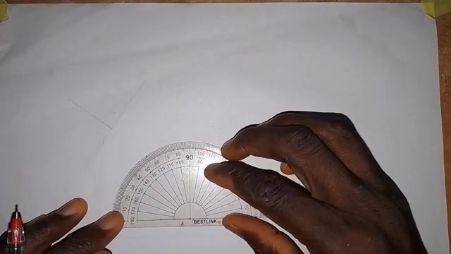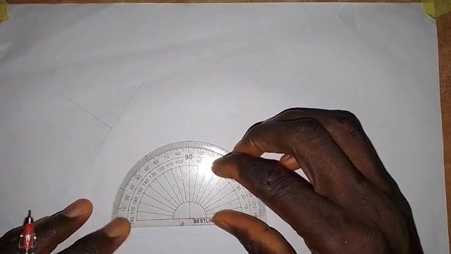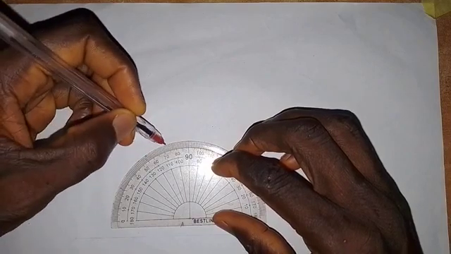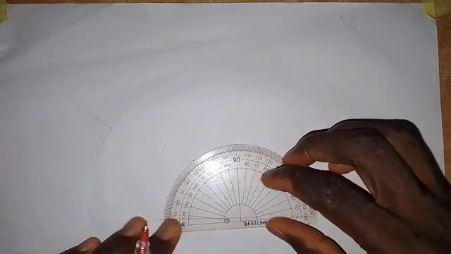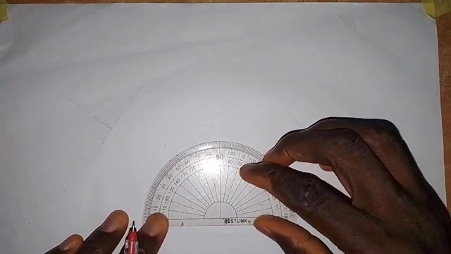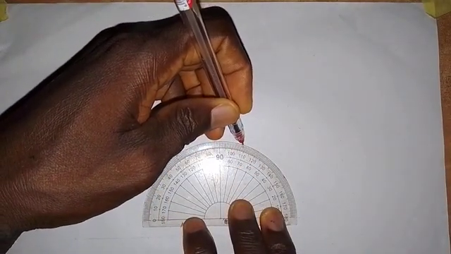is 72 degrees. I'm going to call this point A, and I'll call this point B here, as you can see. So I'm going to construct the exterior angle of a pentagon, which is 72 degrees. I'll take it from this point on this side, so this is 72 degrees here. And on this side from point B, I will also take 72 degrees. So this is 72 degrees, as you can see here.